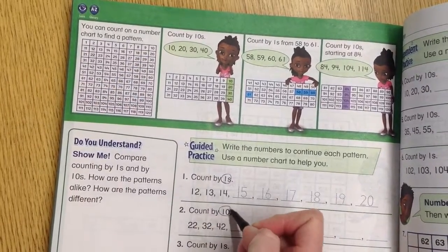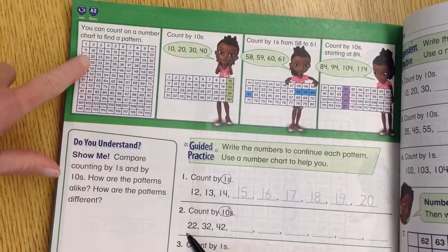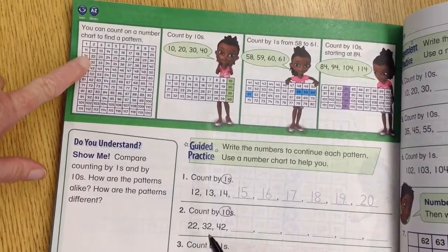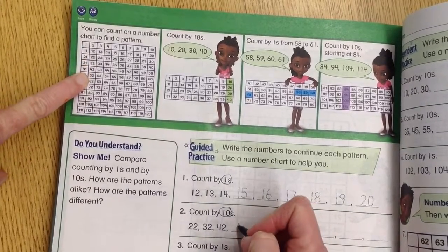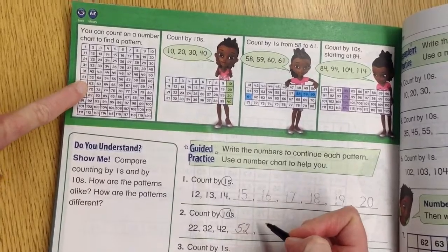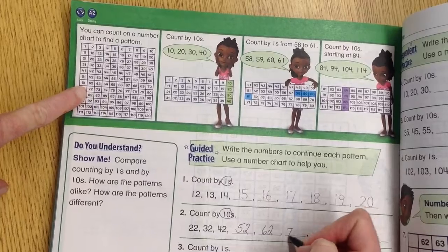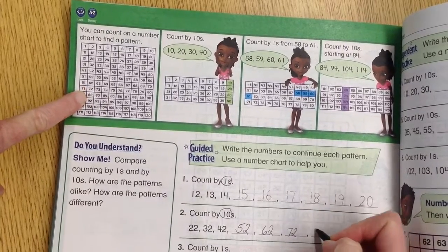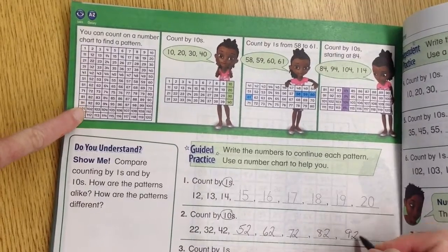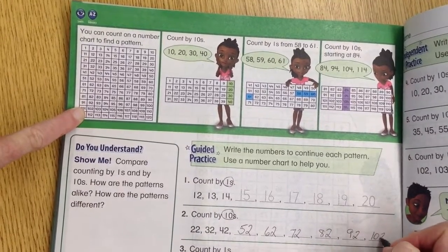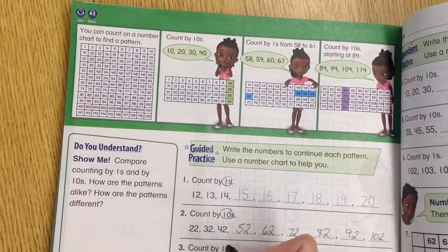Count by tens, which means we're going to go up and down. So we find 22, and we're going to go down. 32, 42, 52. See how I'm just going right down here? 62, 72, 82, 92, 102.